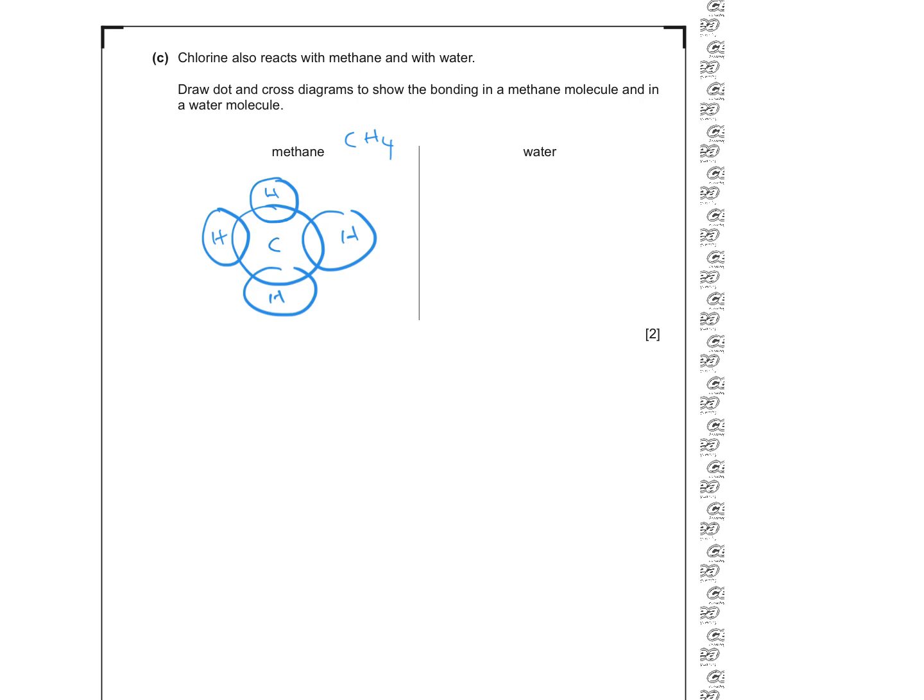So carbon has 4 electrons in its outer shell. 1, 2, 3, 4, and these are all single bonds. Each hydrogen has 1 electron. That's the bonding in methane.